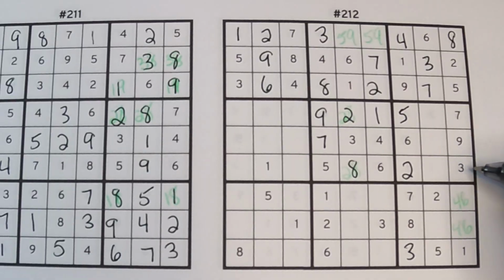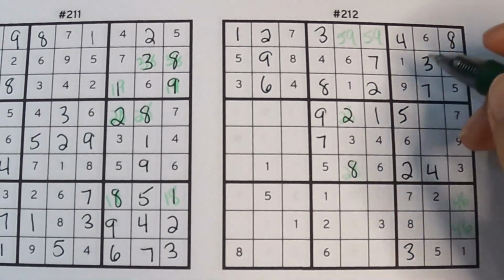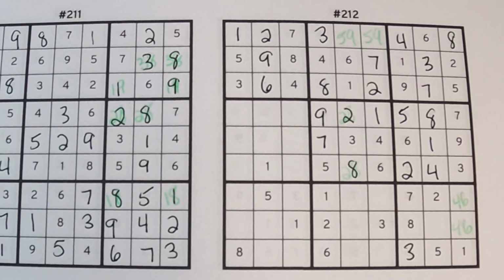For this box now, we're missing 1, 4, and 8. We've got 1 and 8 here, so this is our 4. 1 here, so 8, 1.